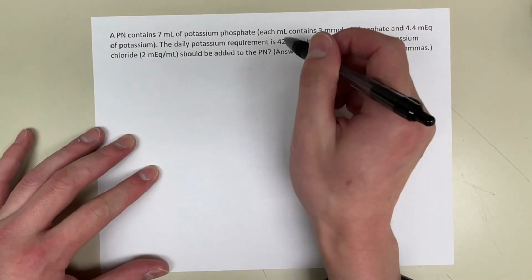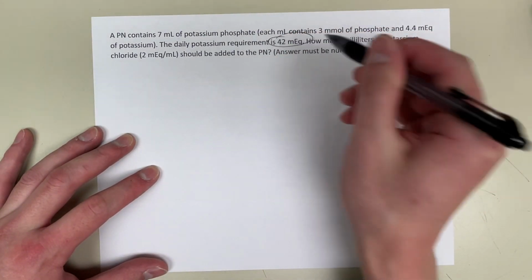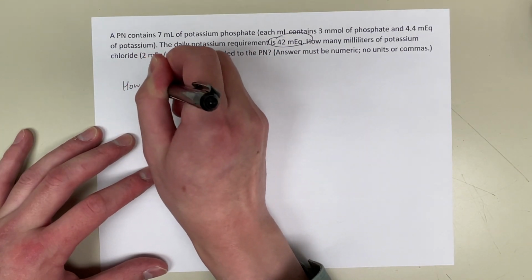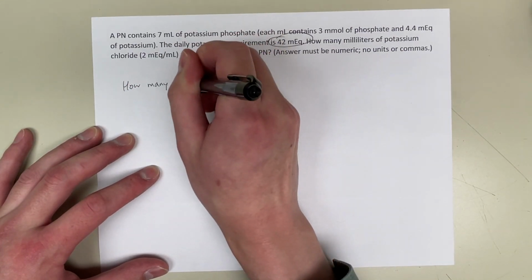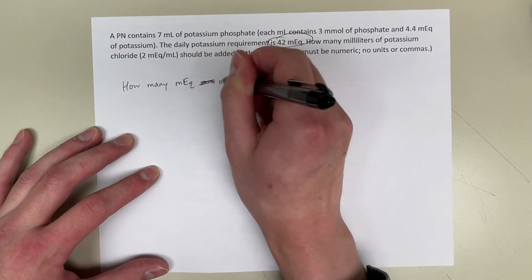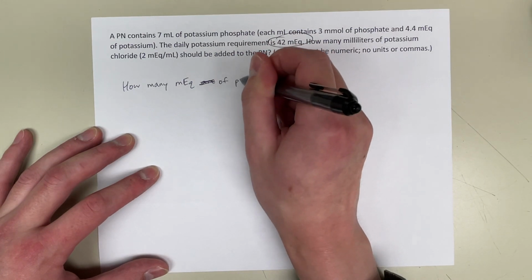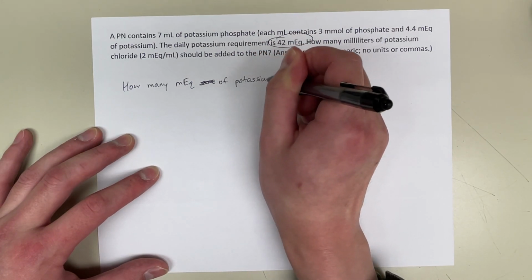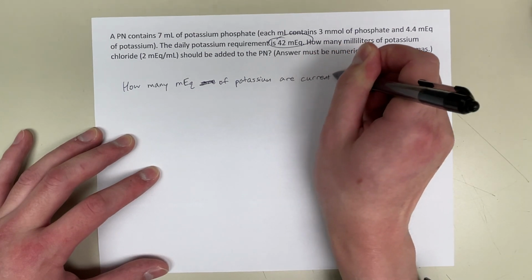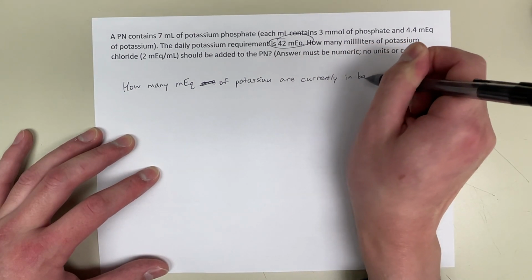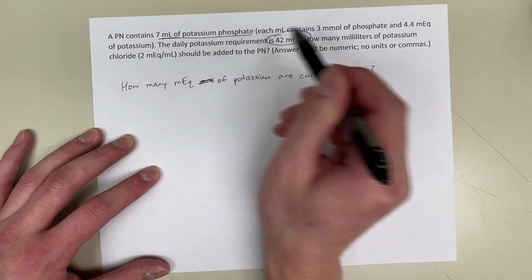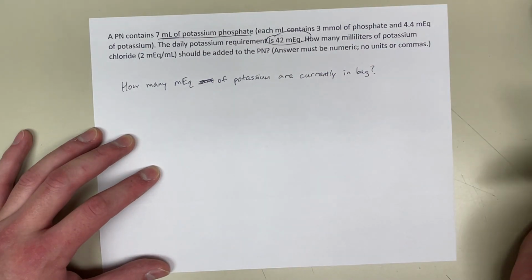So this is our goal here, to get 42 milliequivalents. So first thing we do is find out how many milliequivalents are currently in the bag. Right, because they already have 7 milliliters of potassium phosphate in the bag.